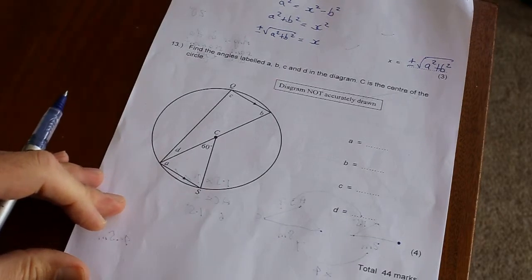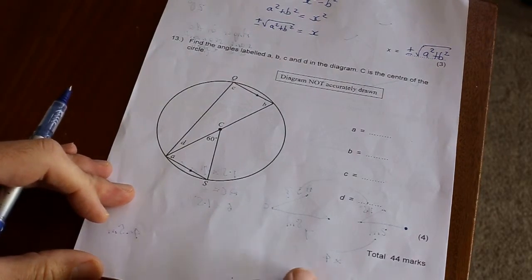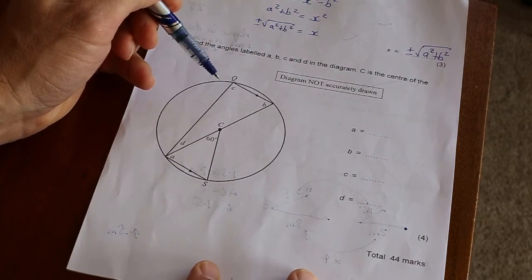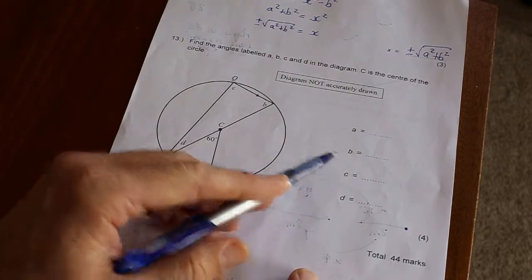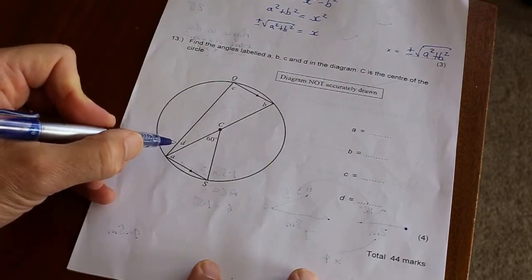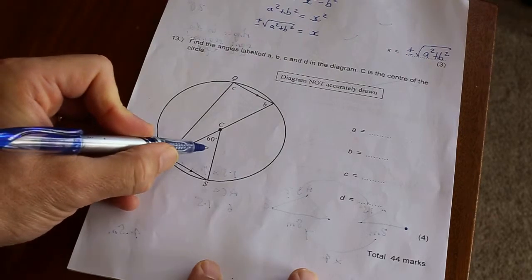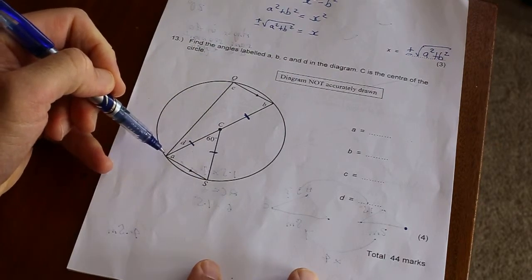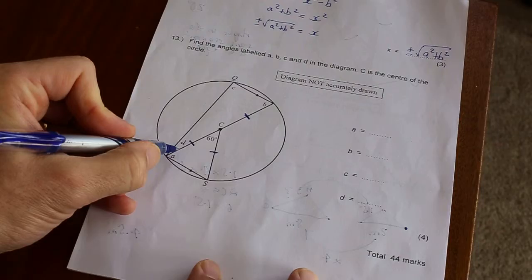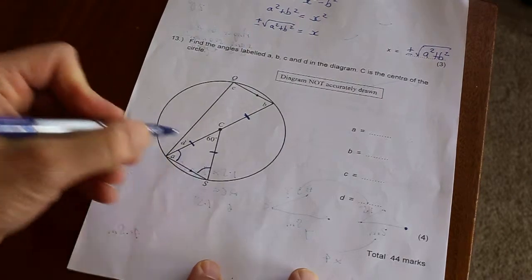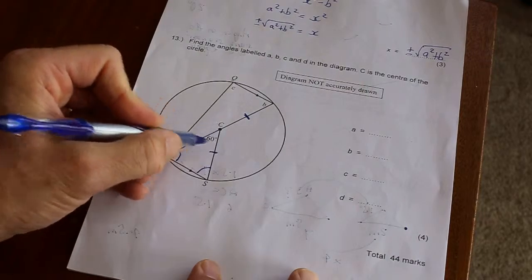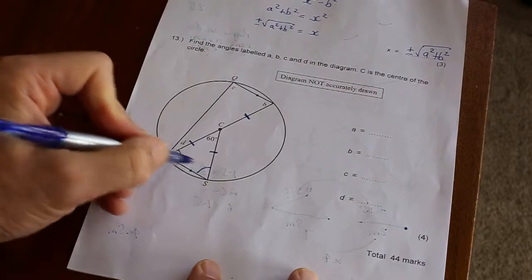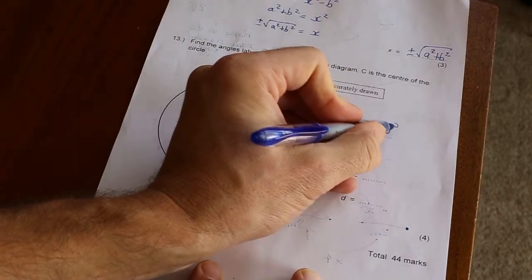Last question. So the reasons are not required here, but I will give them anyway. So A, we're looking at, well, here and here and here. This is all a radius. So we can tell that this angle and this angle are the same. And given that this one's 60, we've only got 120 left in the triangle to split equally between these two, giving us A as 60.